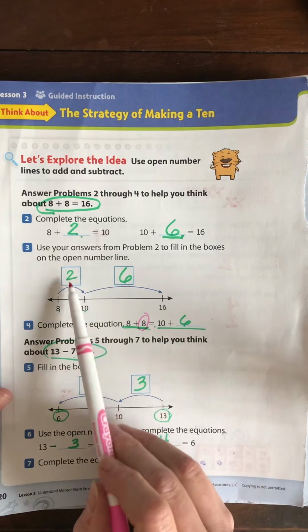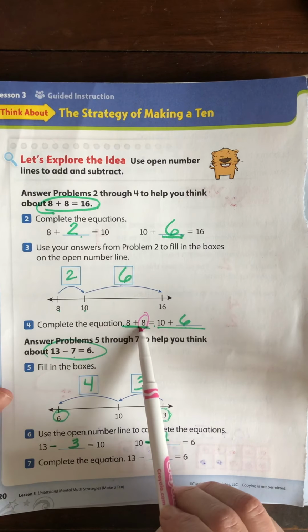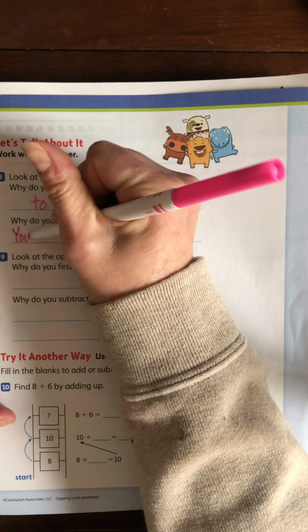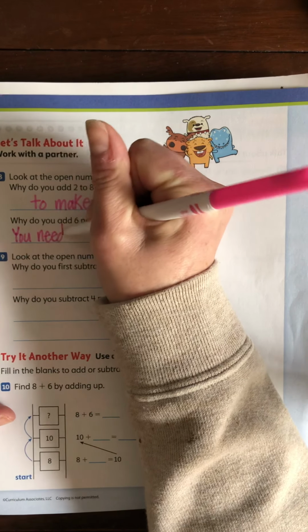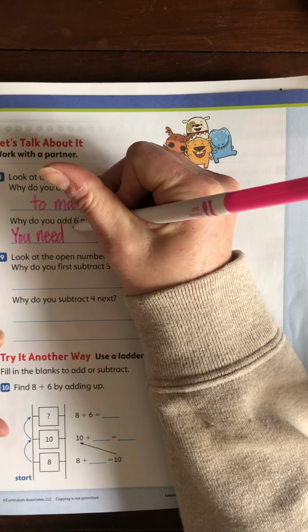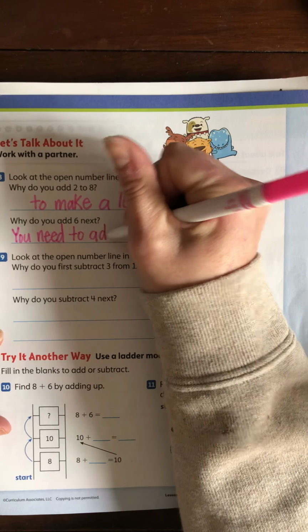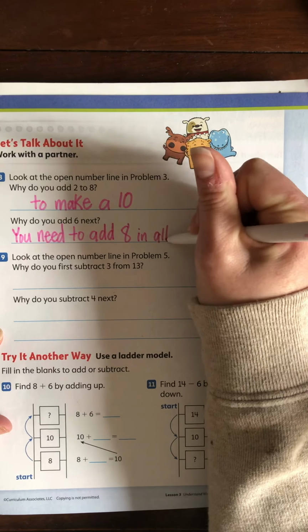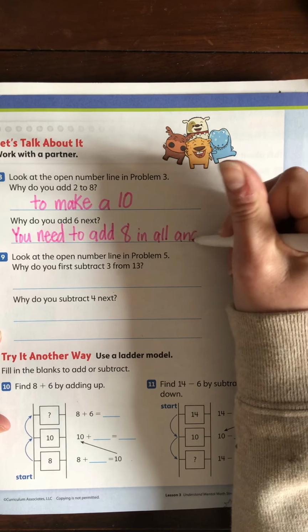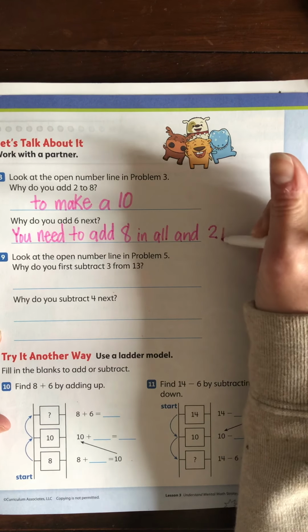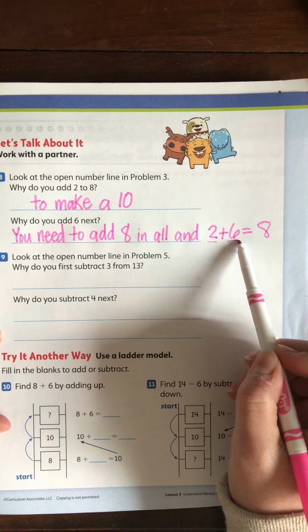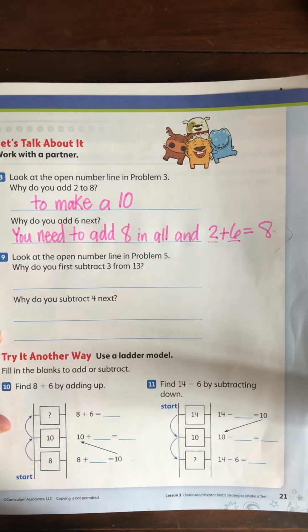In all, and 2 and 6 more make 8. So we're going to go back here and write our answer. You need to add 8 in all. And 2 plus 6 equals 8. So we added 2, then we added 6 more because we had to add 8 in all.